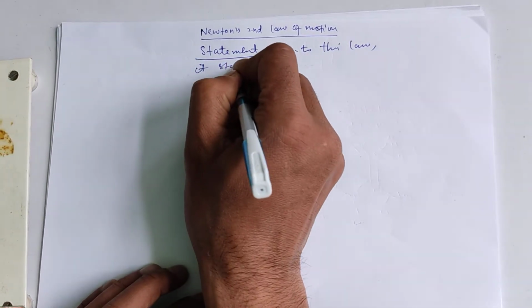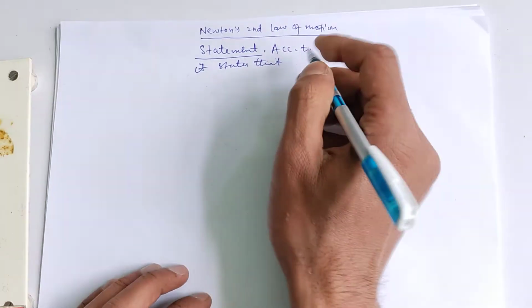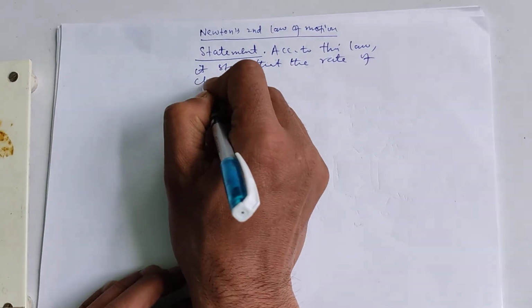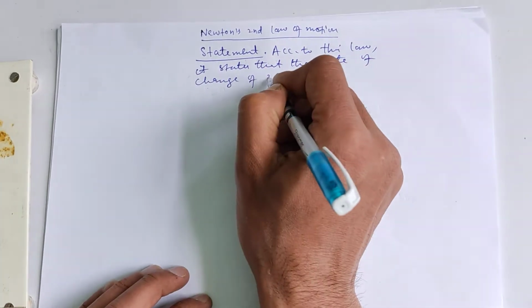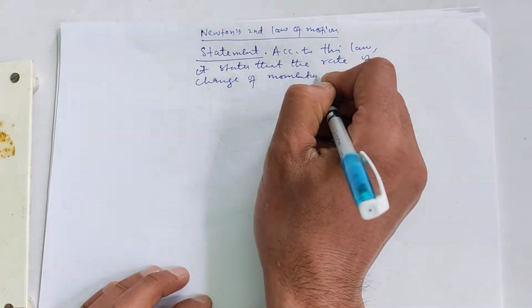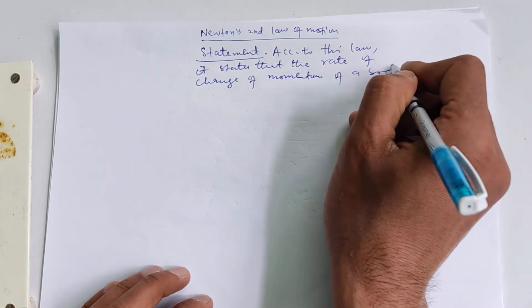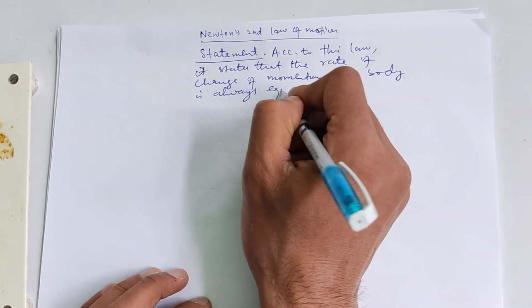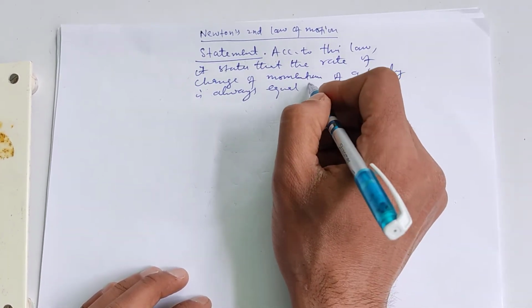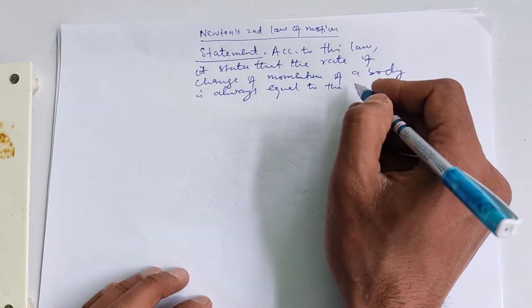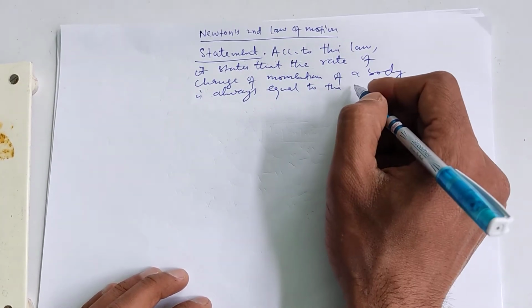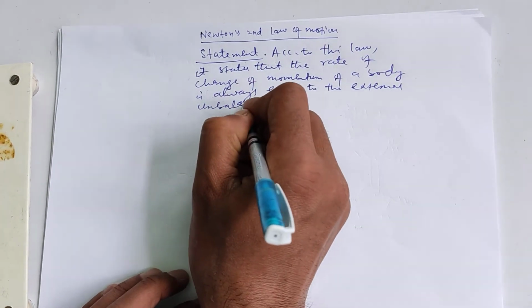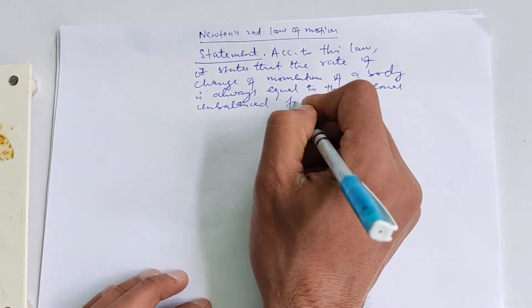it states that the rate of change of momentum of a body is always equal to the external unbalanced force.